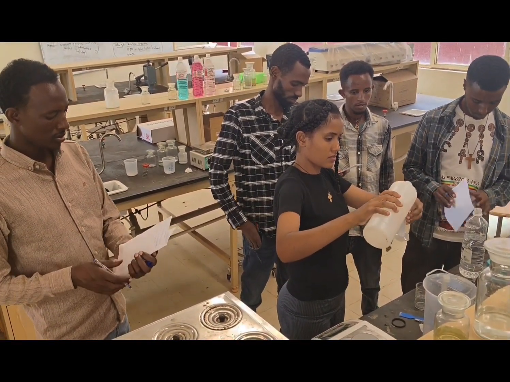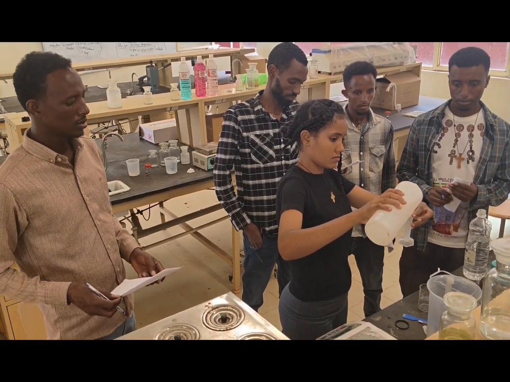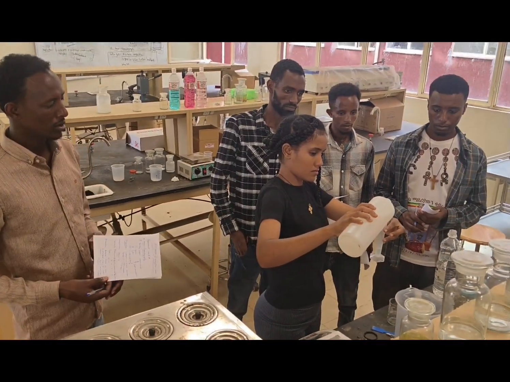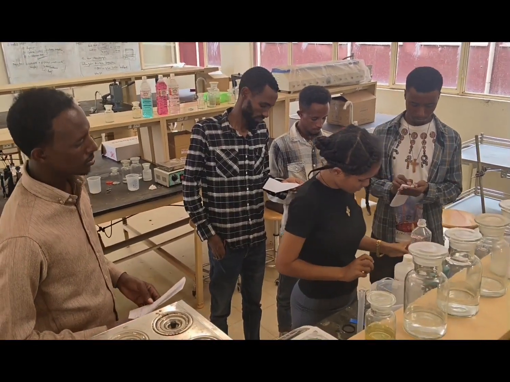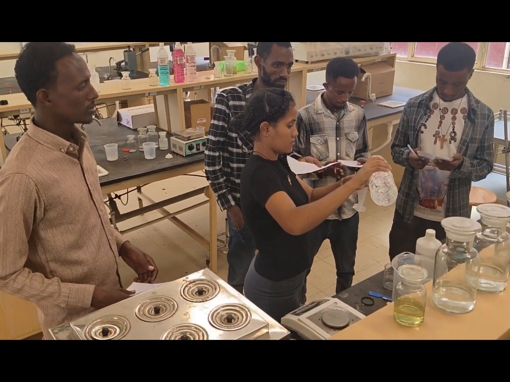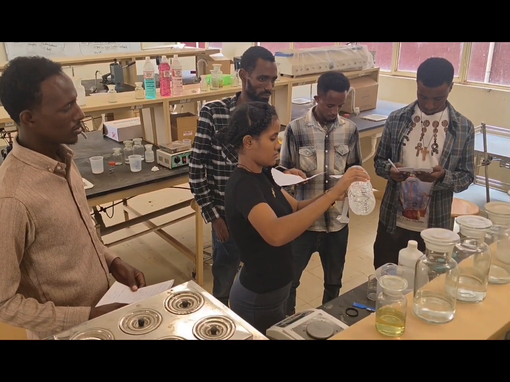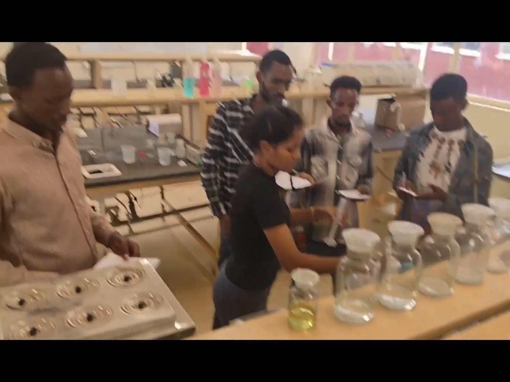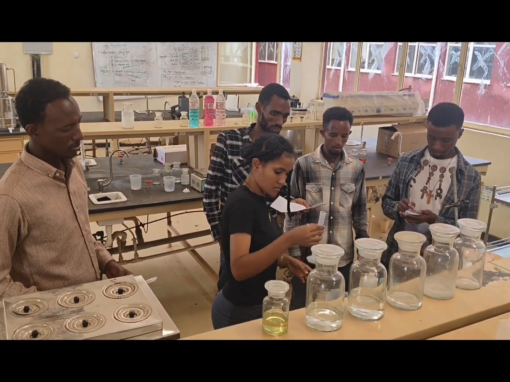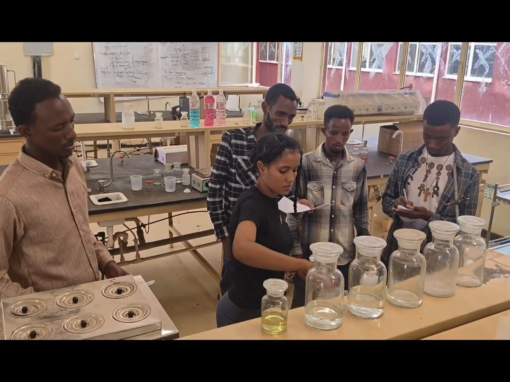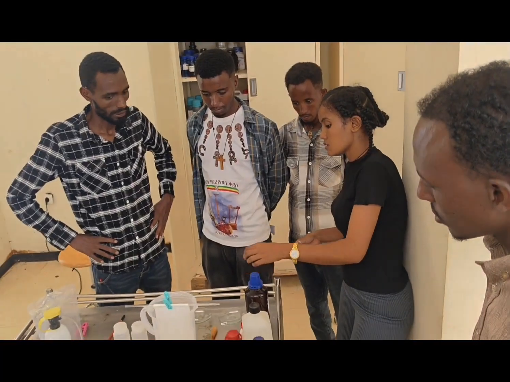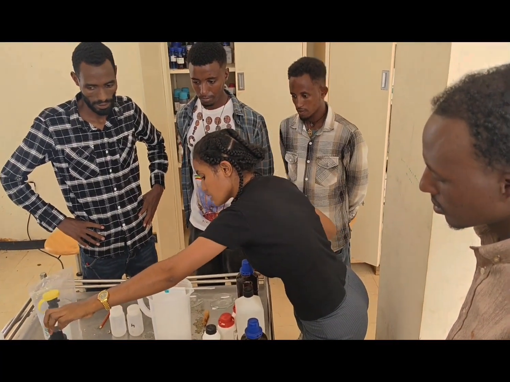So 100 ml of N-butanol, 25 ml of acetic acid, and 125 ml of water is required. So we are measuring by means of the measuring cylinder and preparing the mobile phases for both the experiments. You can see. So after preparing the mobile phase, that is the setup for the paper chromatography with the jar.